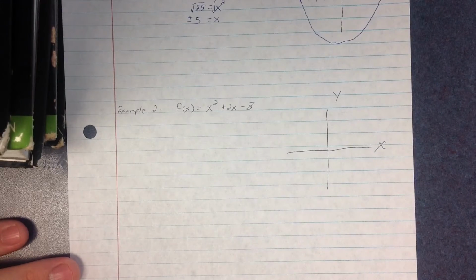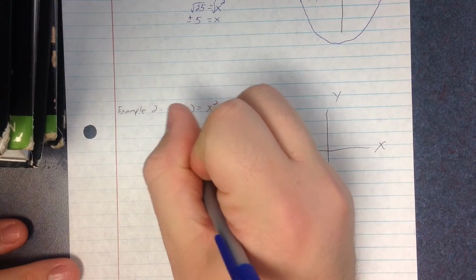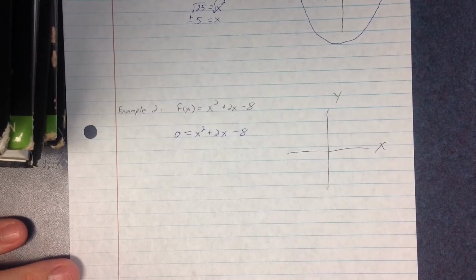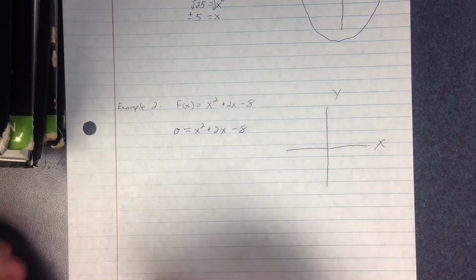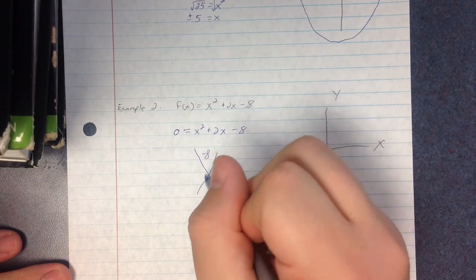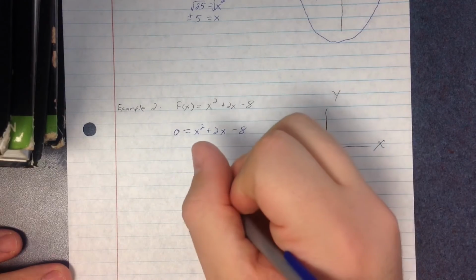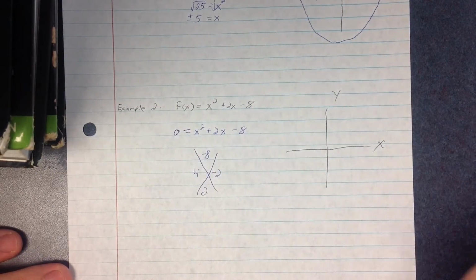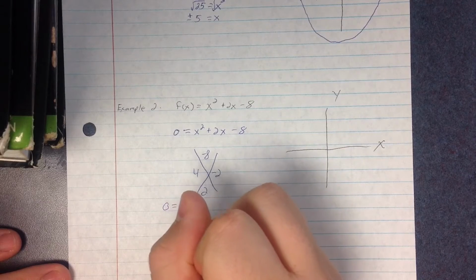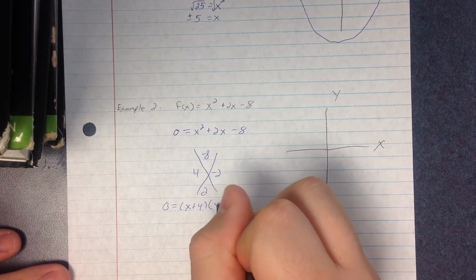Okay, number 2, f of x equals x squared plus 2x minus 8. Again, we substitute 0 in for f of x. So we'd have 0 equals x squared plus 2x minus 8. We've just got done solving problems like that using the diamond. If we check the diamond here, you have negative 8 on top, because 1 times negative 8, and 2 on the bottom. So 4 times negative 2 would give me negative 8, and 4 plus negative 2 would give me 2. So that means I would have 0 equals x plus 4 times x minus 2.